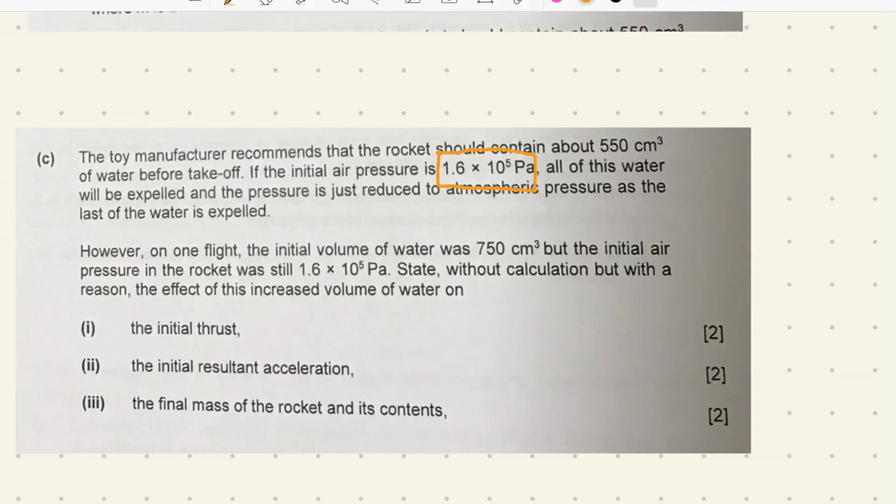However, on one flight, the initial volume of water is 750 cm³, but the initial air pressure was still 1.6 × 10⁵.